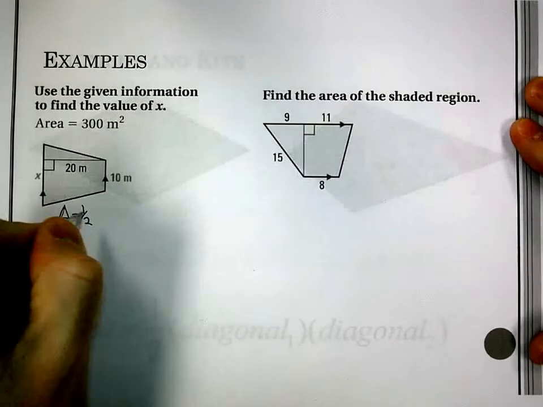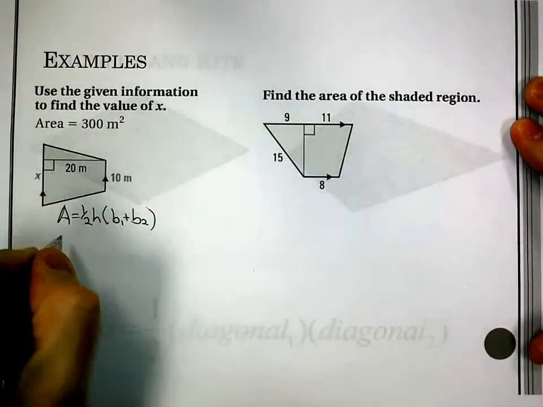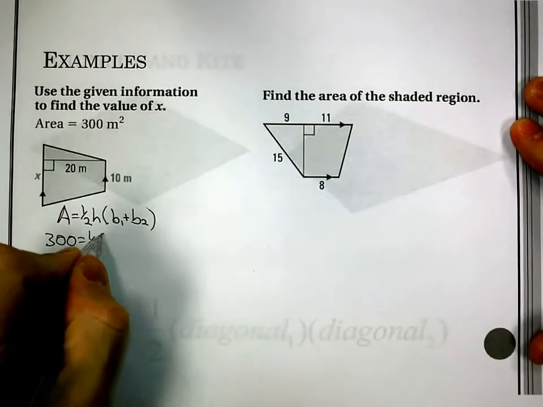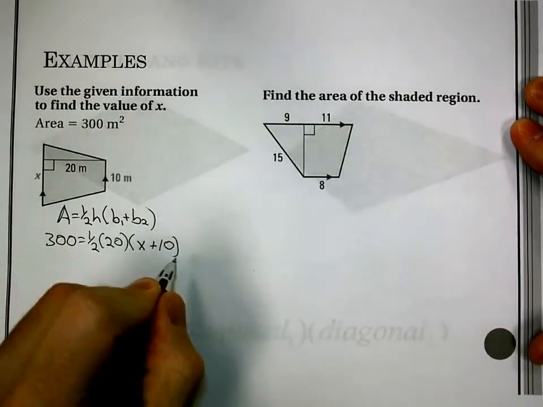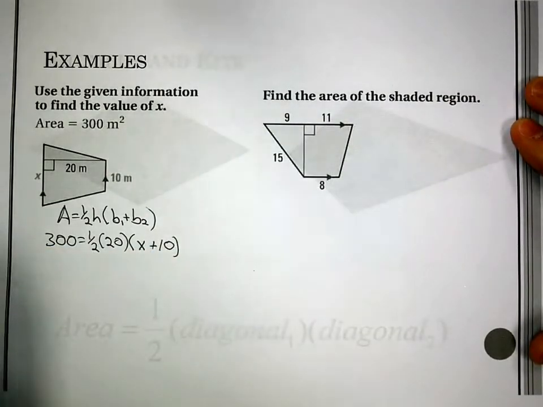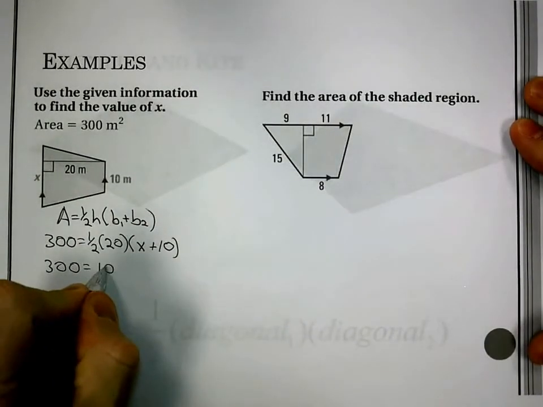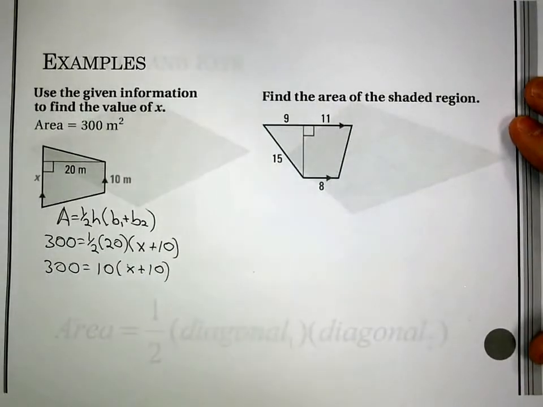So area equals 1/2 height times base 1 plus base 2. I plug in what I know, and I could write x plus 10 or 10 plus x. It doesn't matter necessarily. What I'm going to do first, I'm going to take half of 20. Now if you wanted to distribute the 10 times x plus 10 and get 10x plus 100, you could do that.